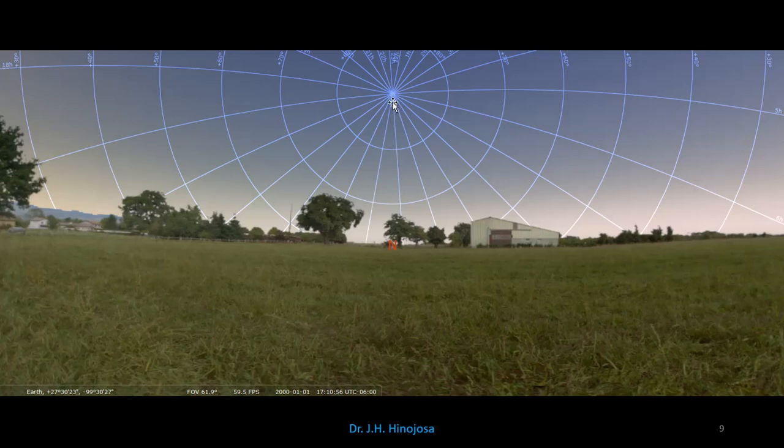The declination of the North Celestial Pole would be plus 90 degrees, or 90 degrees above the celestial equator. And these lines correspond to plus 30 degrees, plus 40, plus 50, plus 60, 70, 80, and 90.